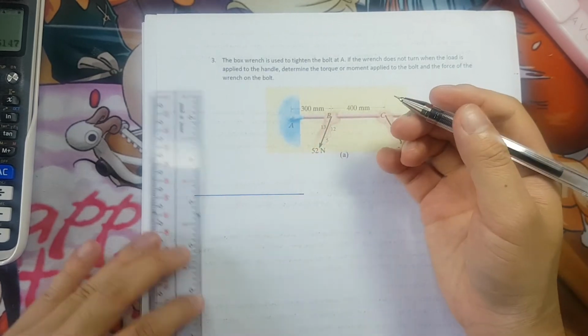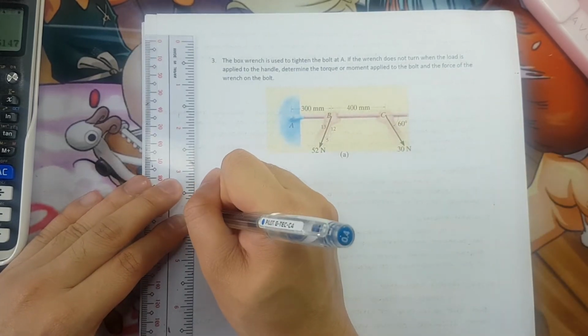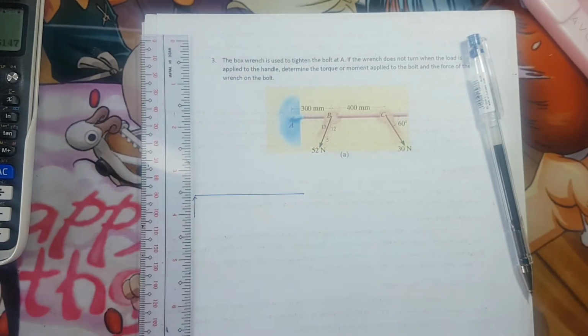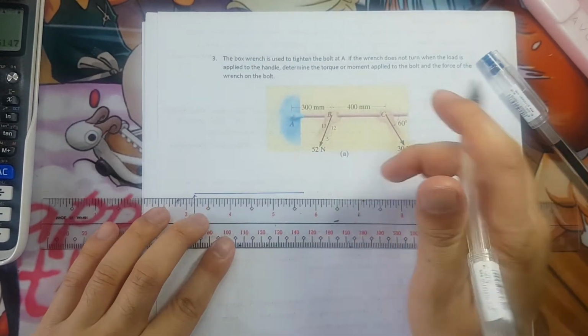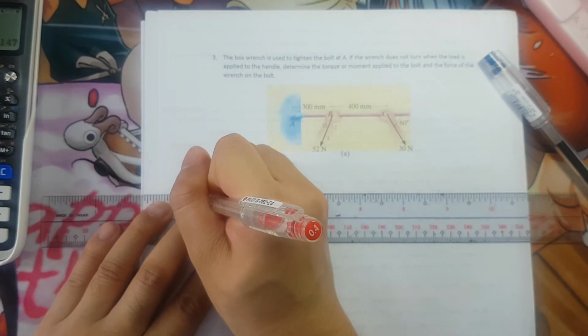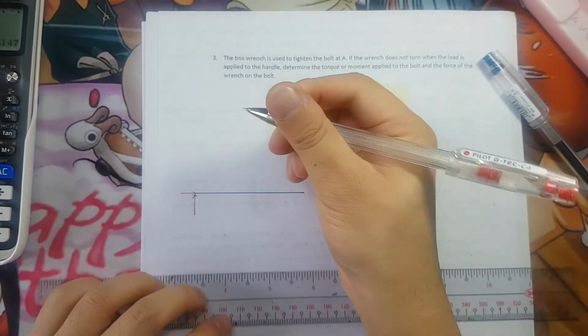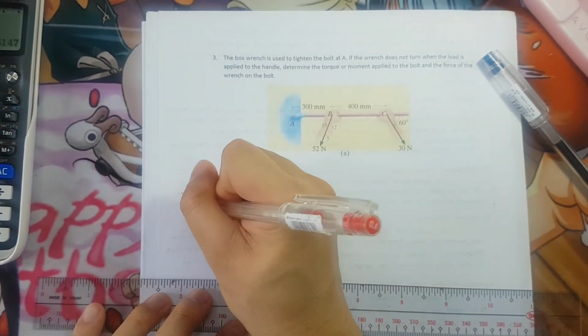So we have here the vertical. We will also have here the horizontal, and I'll be having here my moment.